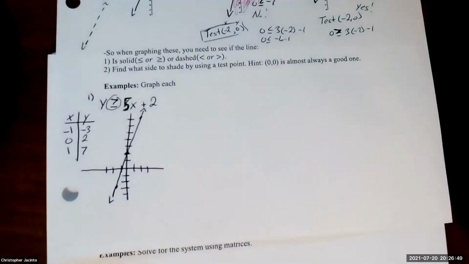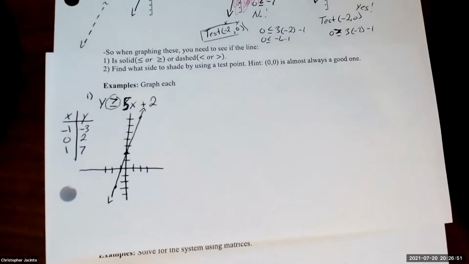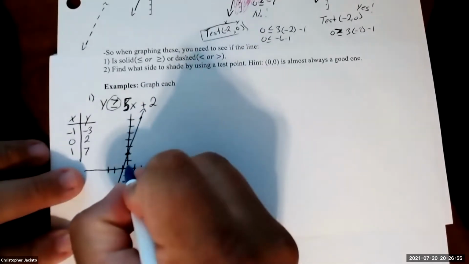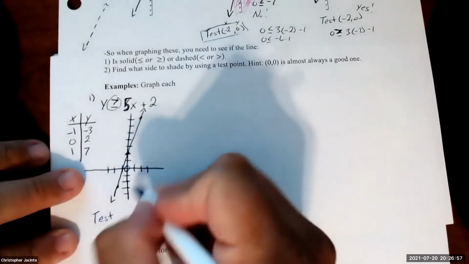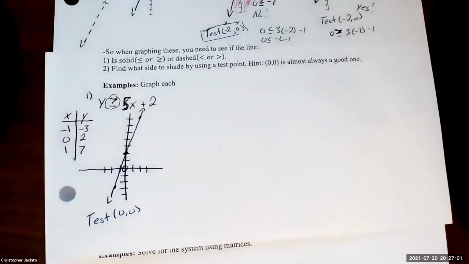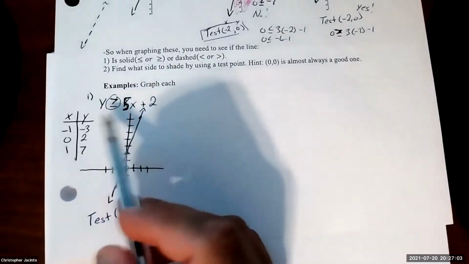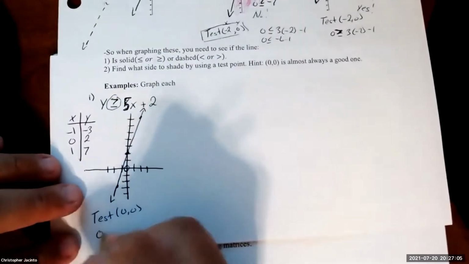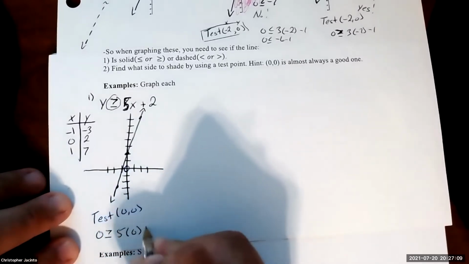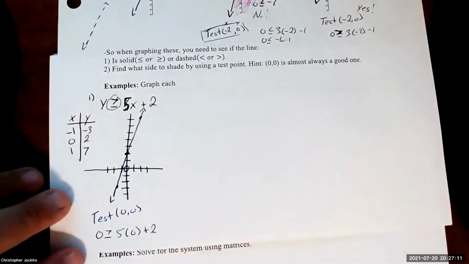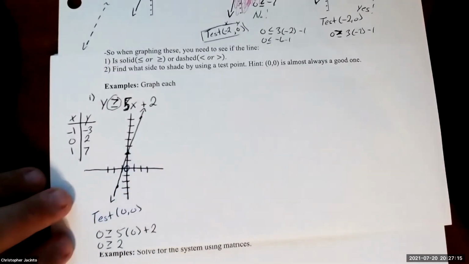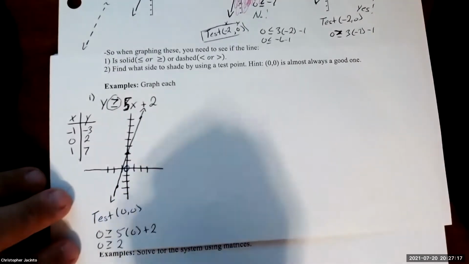Okay. And now I'm going to pick the test point 0, 0, because it's right here. So 0, 0 is right there. So it's either going to shade this side or that side. So I'm just going to test it and just plug it in, right? So I'm going to plug in 0, 0 into here. So is 0 greater than or equal to 5 times 0 plus 2? And simplifying that, is 0 greater than or equal to 2?